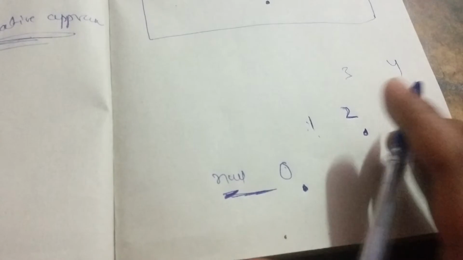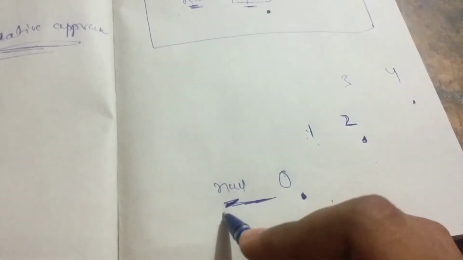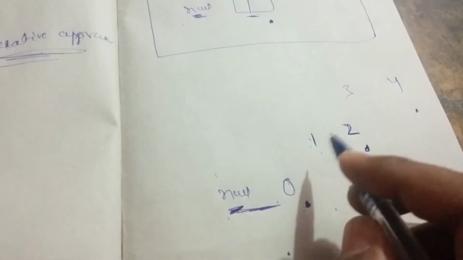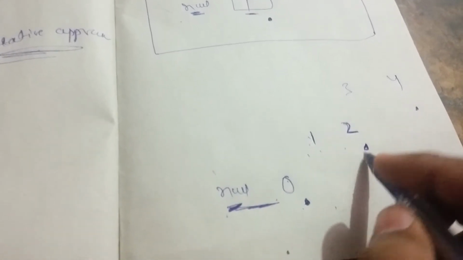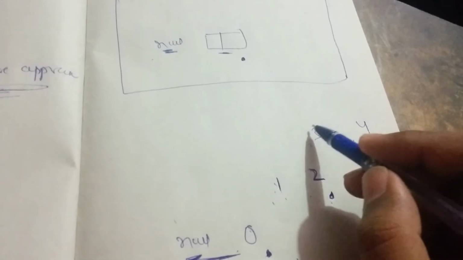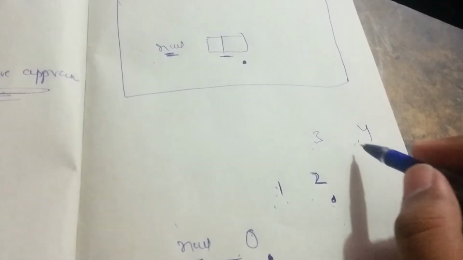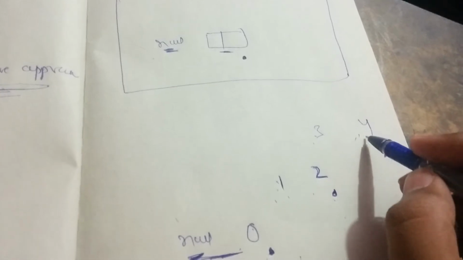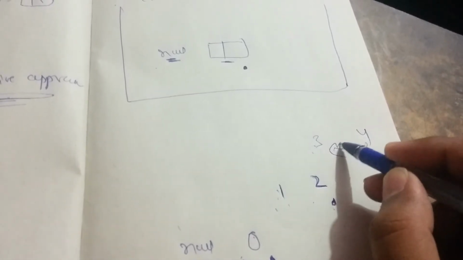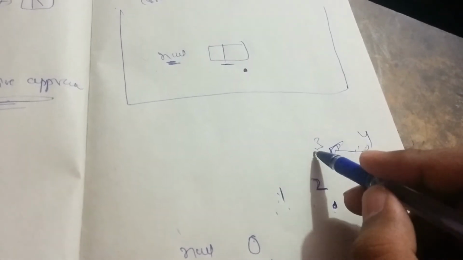What's happening after it? I pushed initially null and 0 along with the code to change the direction of links, and 1 and 2 with code to change the direction of links, and 3 and 4 with code to change the direction of links. Now, what we do is current node is equal to predecessor node, right?